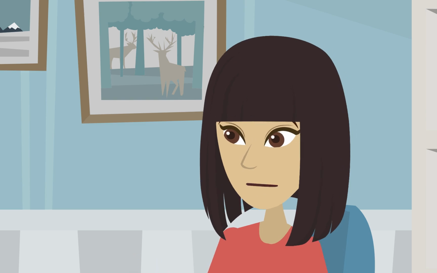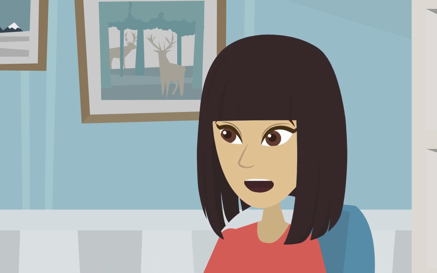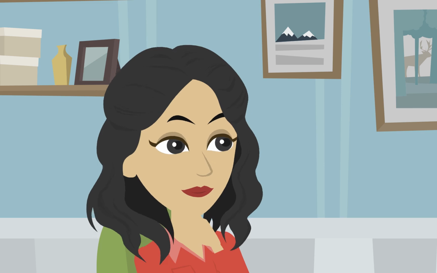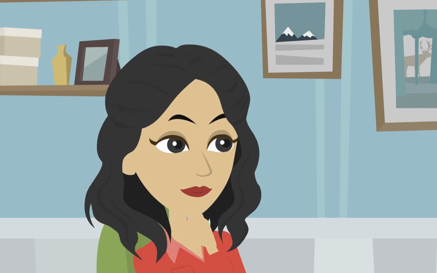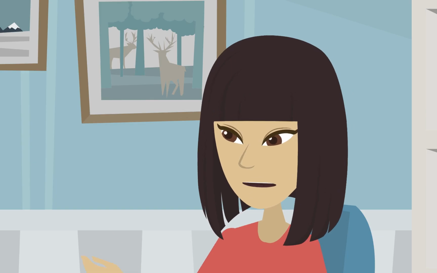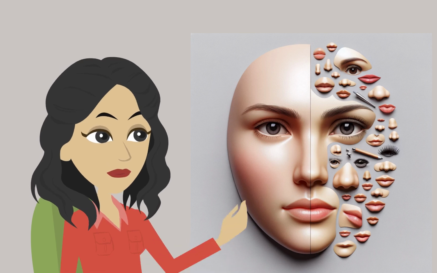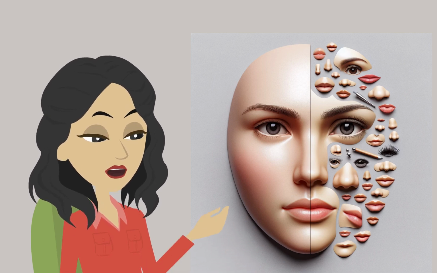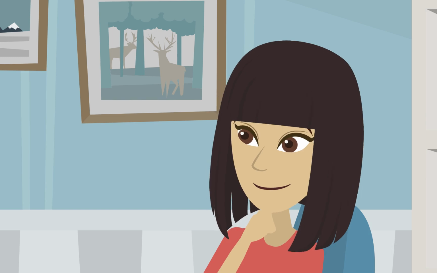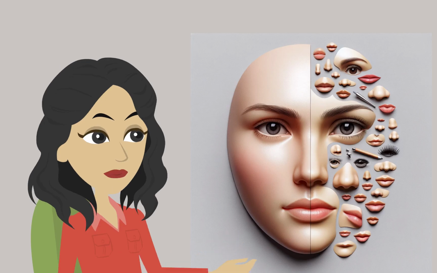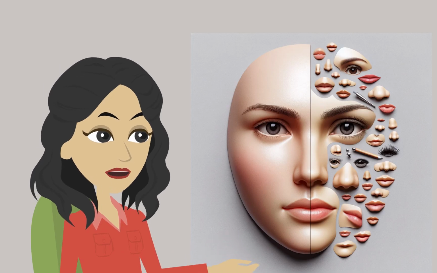Wow, that's really fascinating. It seems like both holistic and reductionist approaches have their place in psychology, depending on the research question and the level of analysis. Exactly. The key is to recognize the strengths and limitations of each approach and to use them in a complementary way to gain a more comprehensive understanding of human behavior and mental health.